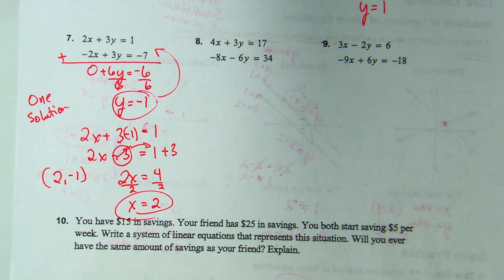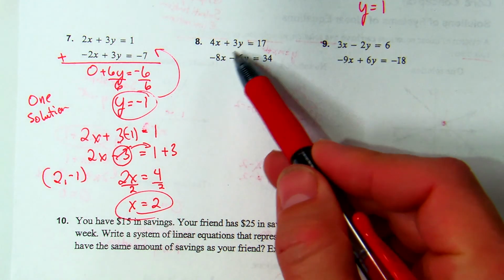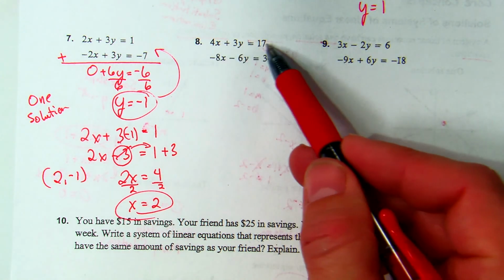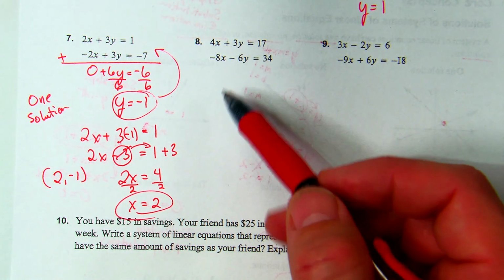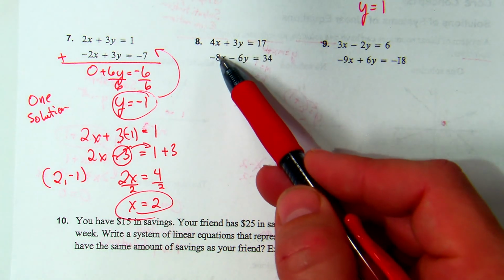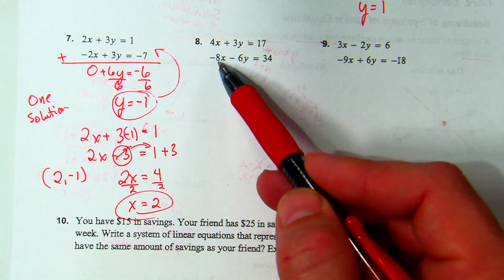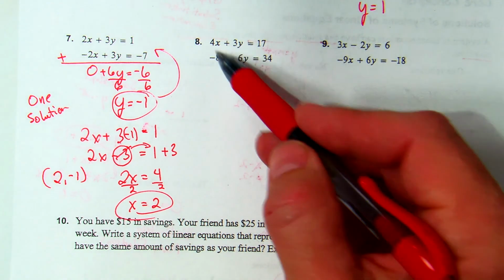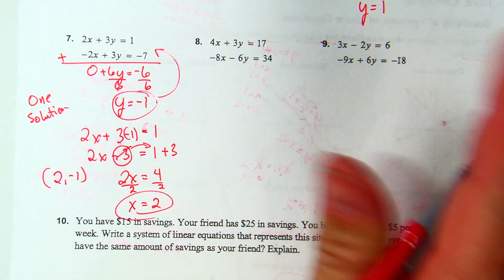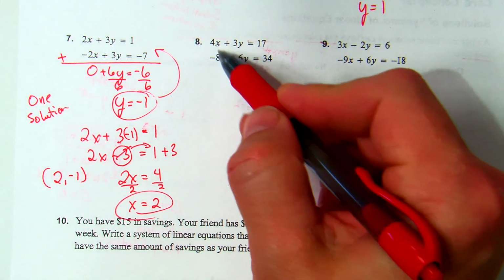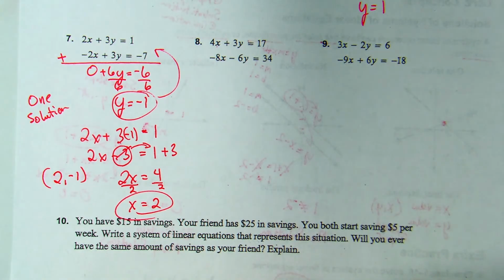On number 8 and 9, we're going to notice something about these two rather quickly. Hopefully, I think you'll notice this right off the bat. What has been done to all of the terms from the first equation? We've taken that first term and we've multiplied it by, in this case, a negative 2, right? But they're just doubled. Disregarding the sign for a moment, we just doubled every one of the terms.